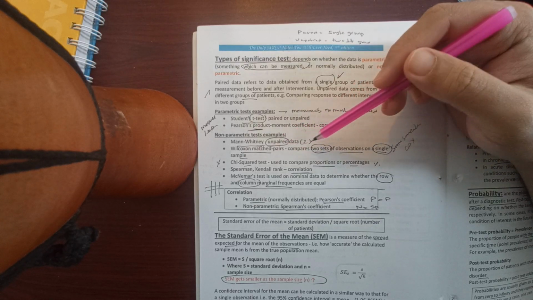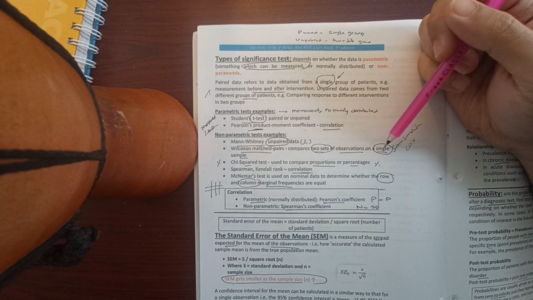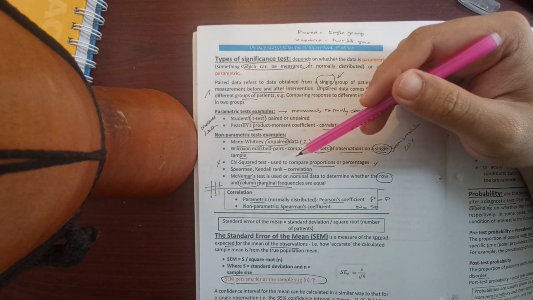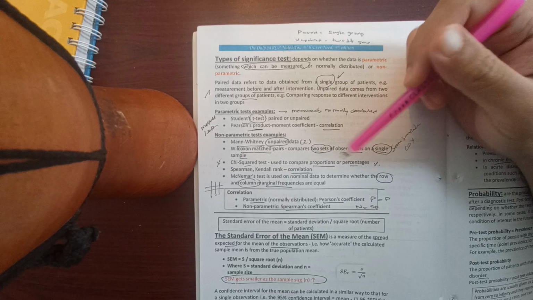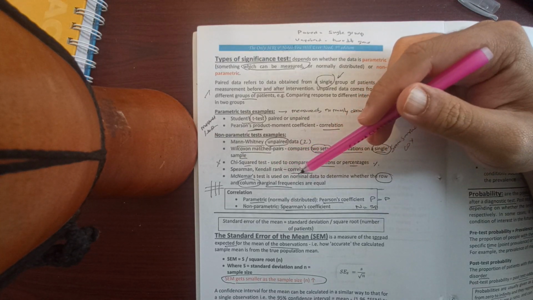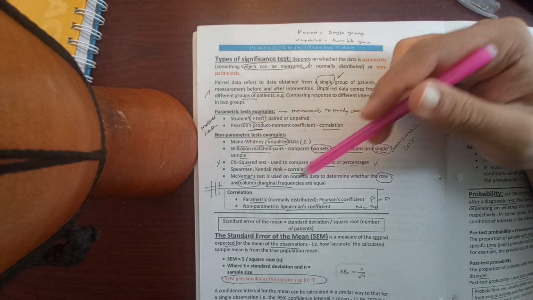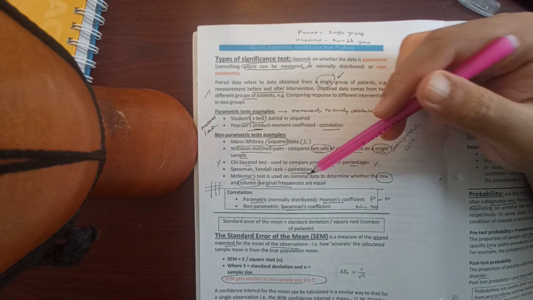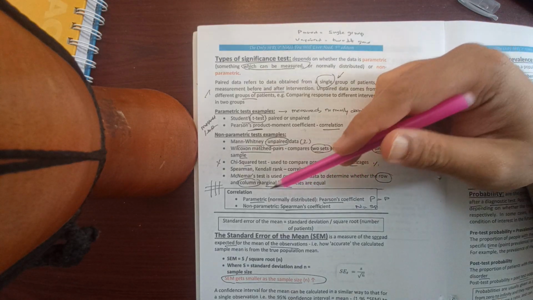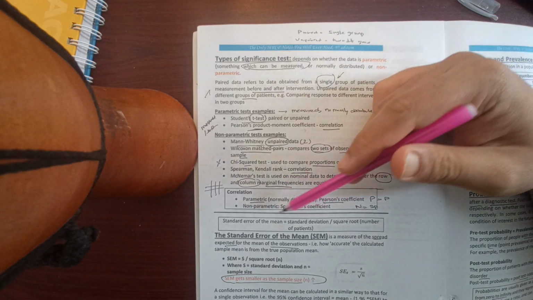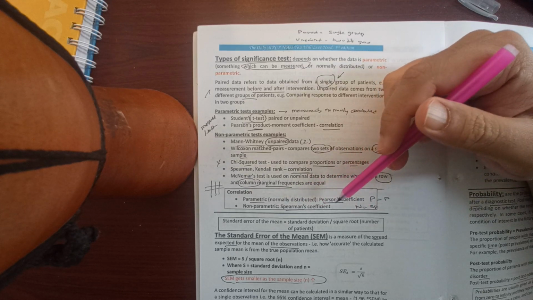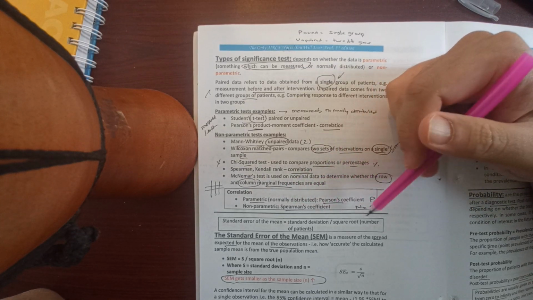Wilcoxon matched pairs compares two sets of observations on a single sample and is paired. Chi-square is used to compare proportions or percentages. Spearman-Kendall correlation. McNemar's test is used on nominal data to determine whether the row and column marginal frequencies are equal. For correlation, parametric is Pearson's coefficient, and non-parametric, not measurable, is Spearman's coefficient. So for correlation, these two: Pearson, Spearman.